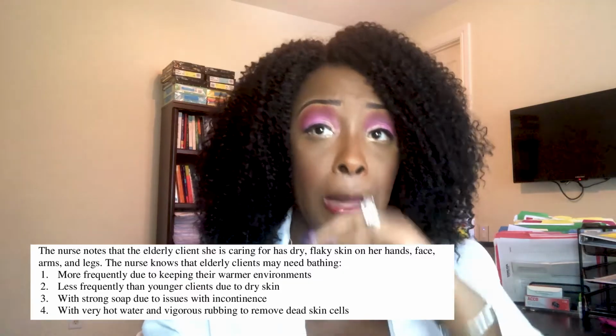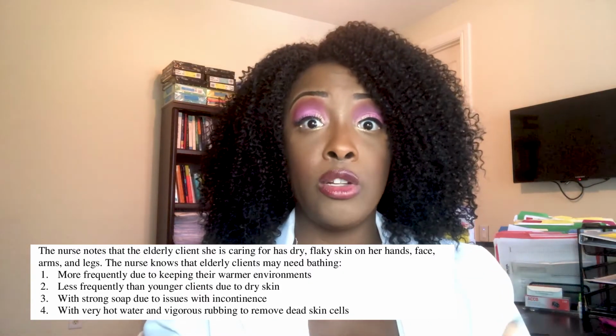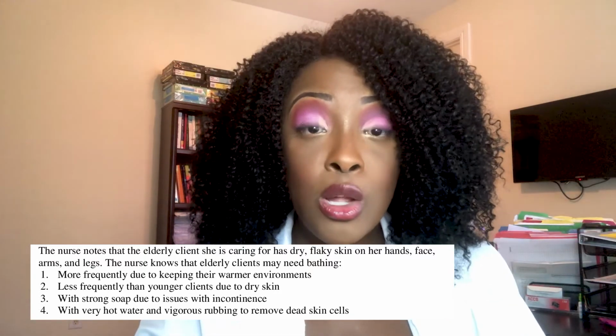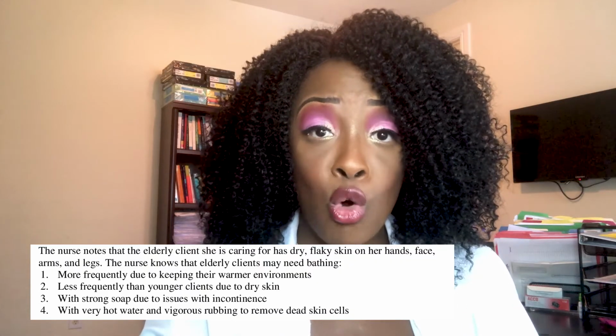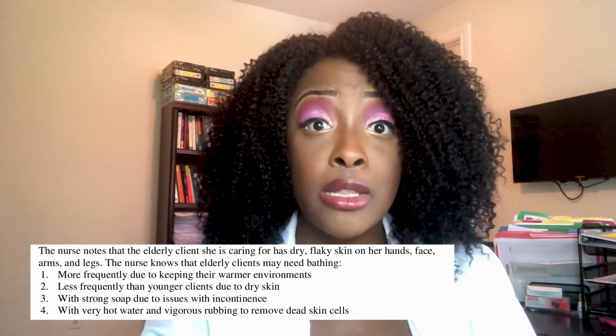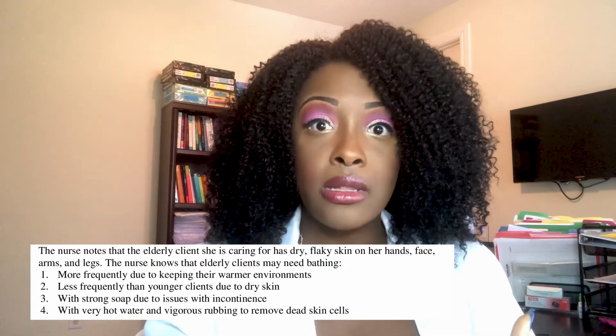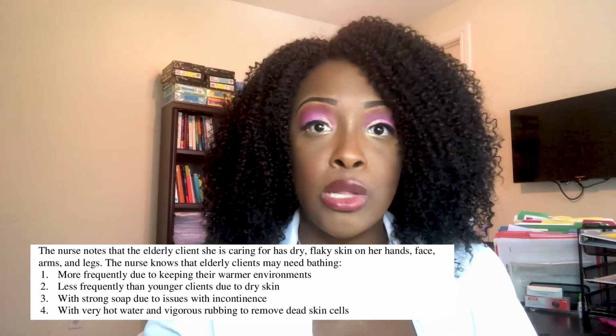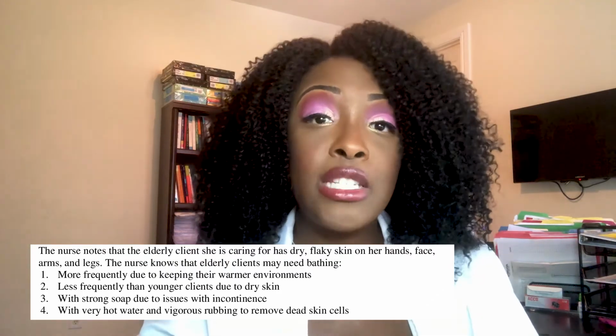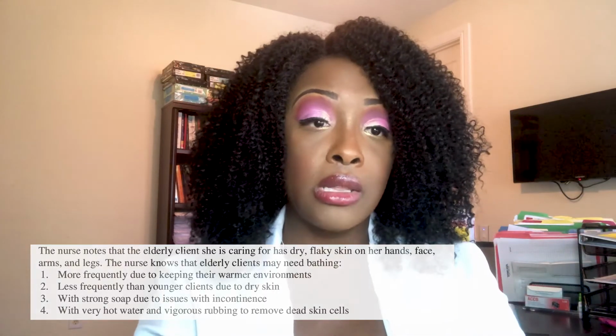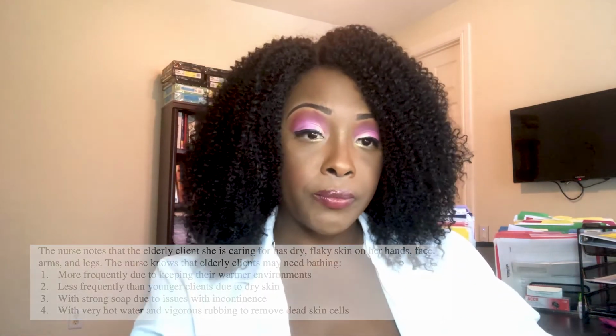Remember, when they're elderly, a couple things are going on with the elderly. As they get older, their sense of thirst goes down. So they're not drinking as much, so they tend to be more dry, more dehydrated, and their skin is dry, right? And then on top of that, their sweat glands decrease. The activation of the sweat glands is decreased, so they don't sweat as much. So they tend to be dry as it is. So you don't want them bathing too often because it only causes more dryness.